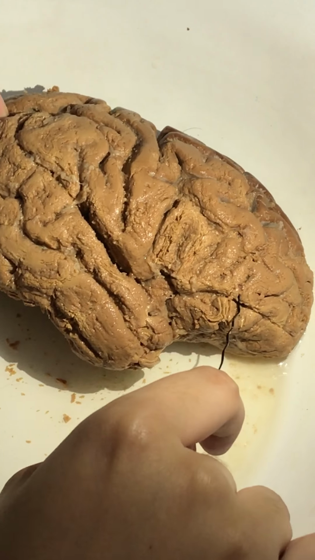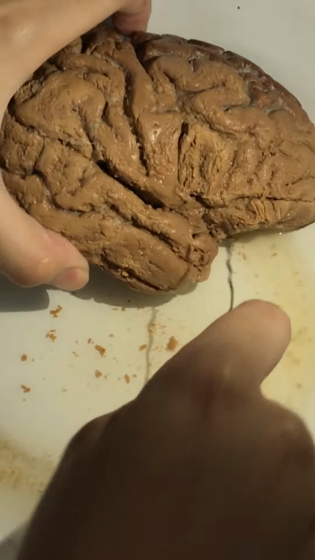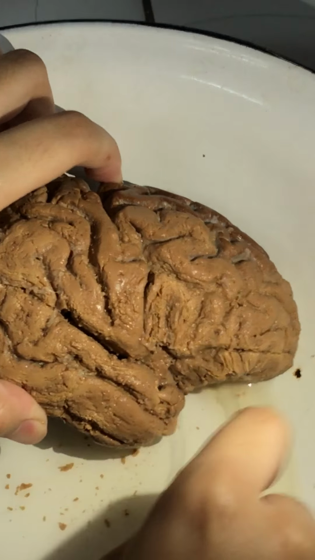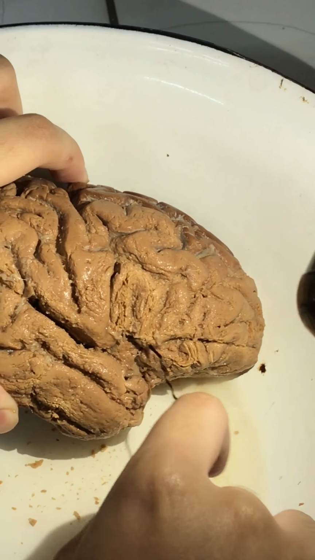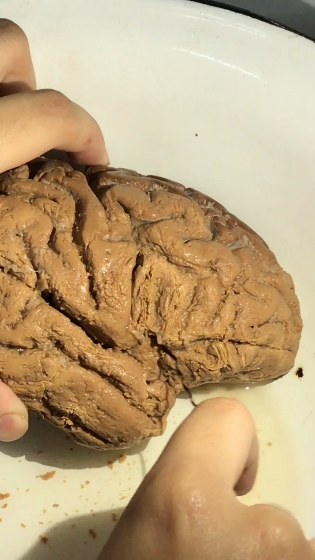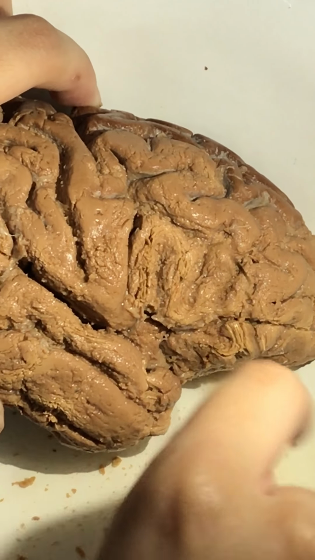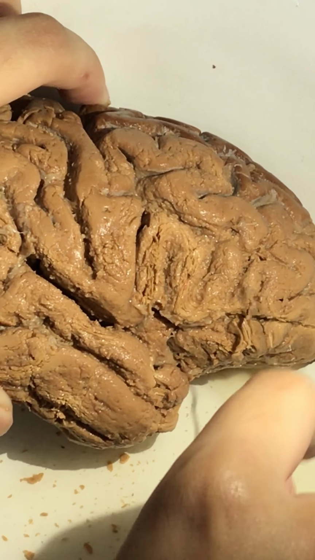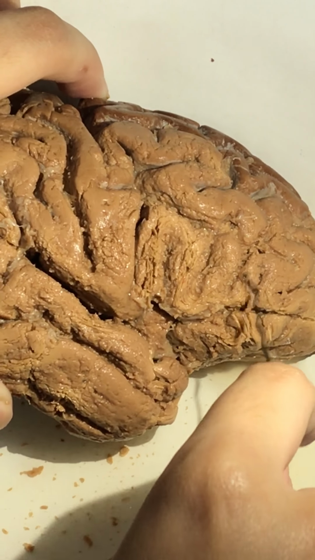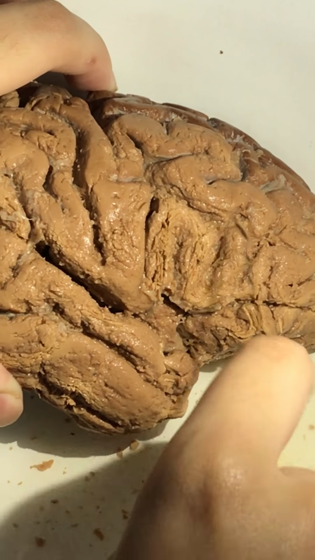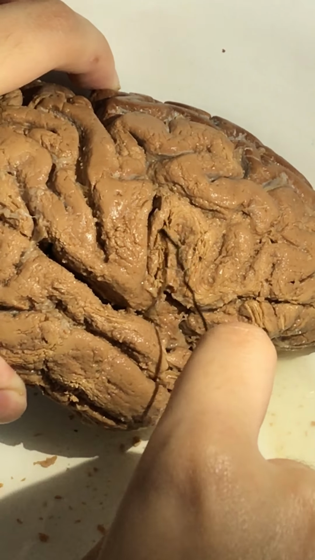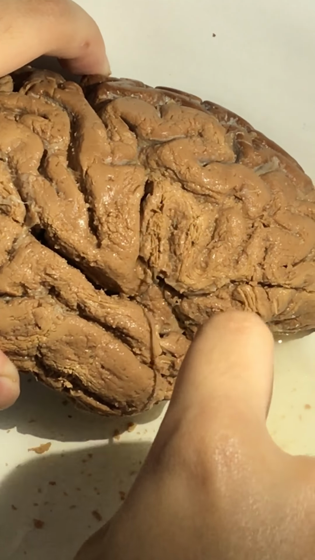I'm not sure, it's not very clear, but this part here forms a triangle. So, this is your pars triangularis. And then, in front of your pars triangularis is your pars orbitalis, this part here. And then, behind your pars triangularis is your pars opercularis.